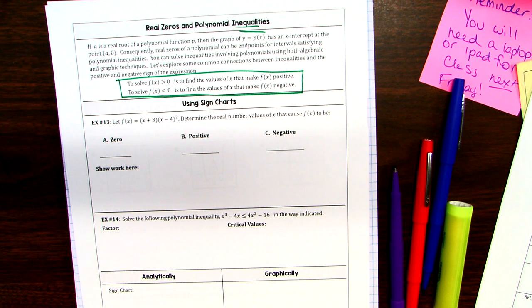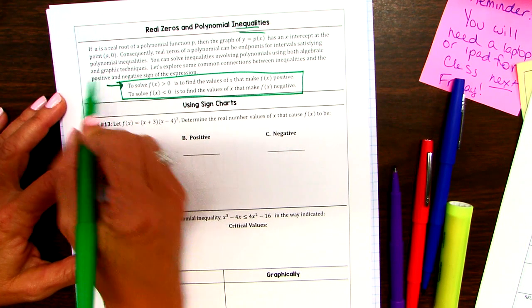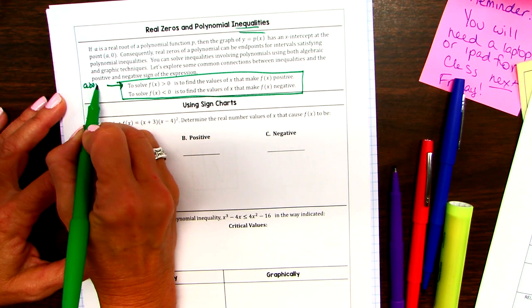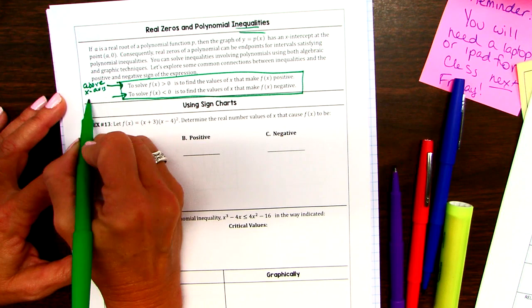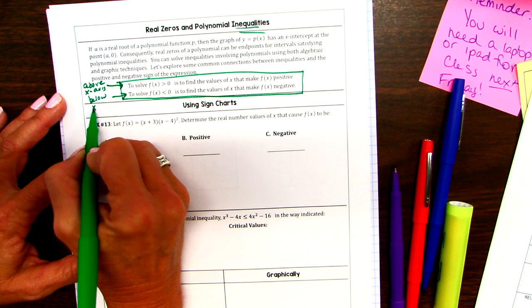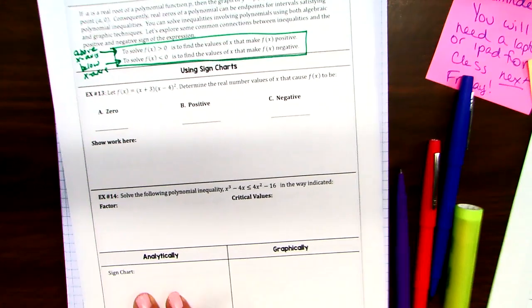When are you above the x-axis? When your y value is positive. When are you below the x-axis? When your y value is negative. That's what takes us up or down, the y value. So all this is saying is where is our graph above the x-axis and where is it below. It's fancy notation for just saying that idea.